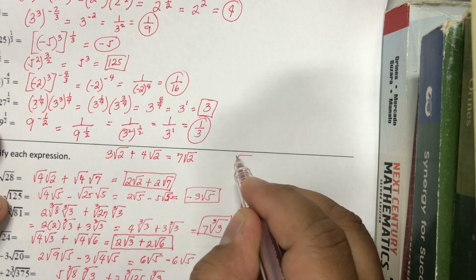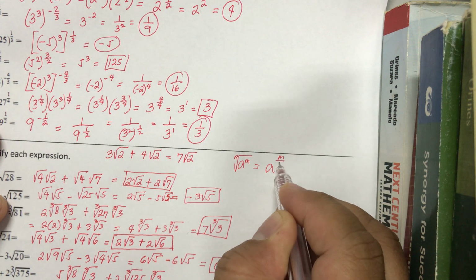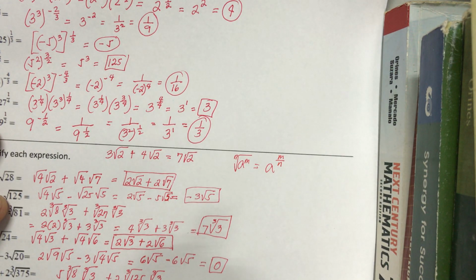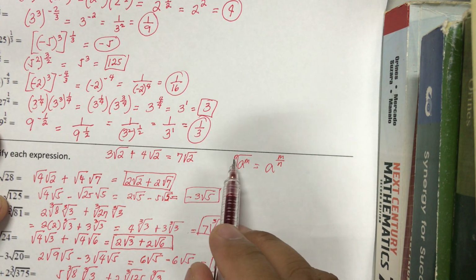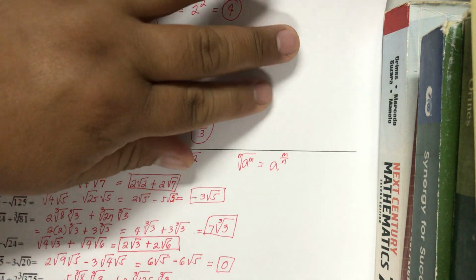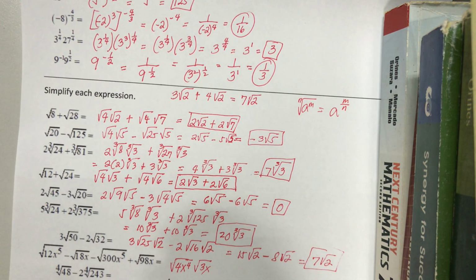Again, the nth root of a to the power of m is a to the power of m over n. You divide the variable m by n. N is the index.